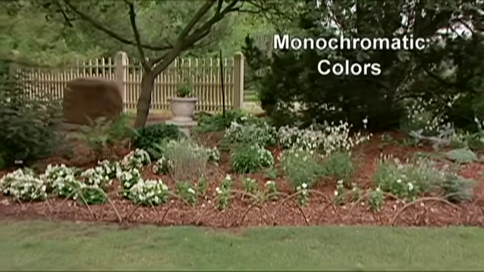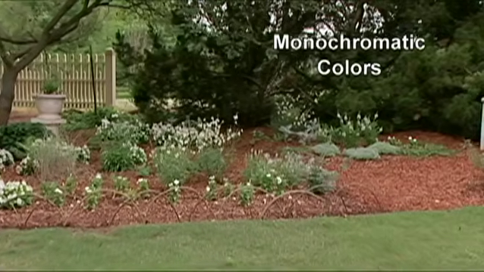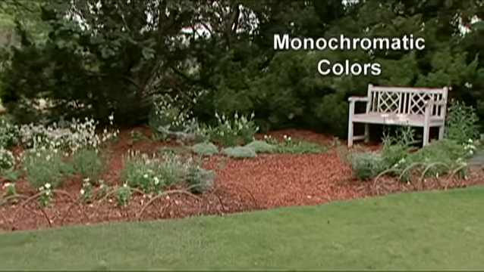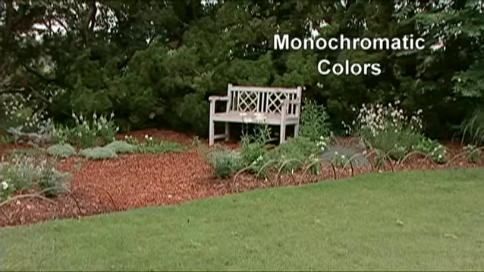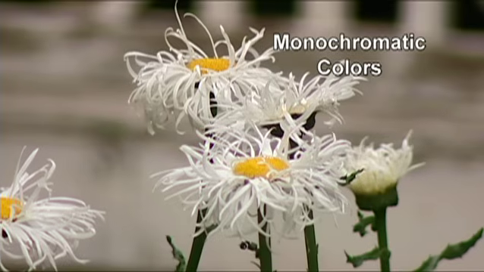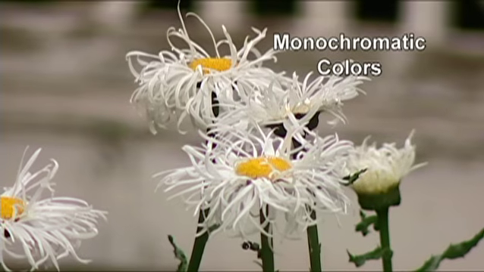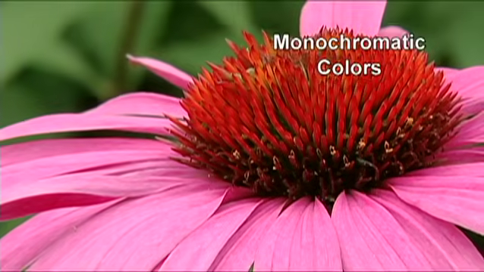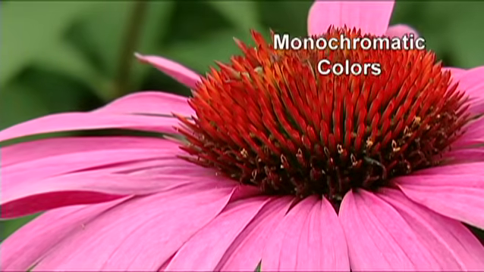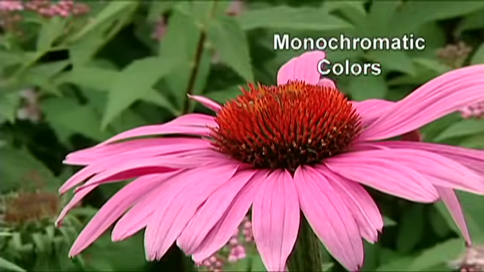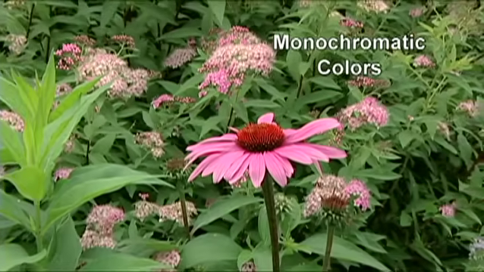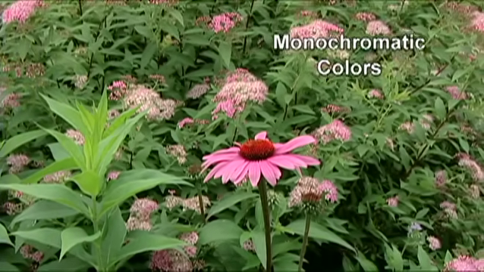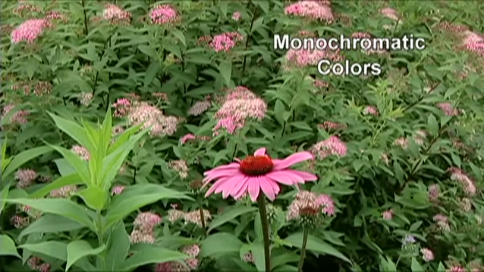This garden is primarily planted in white, and this is called a monochromatic color scheme. This color scheme uses a single color and then of course the green foliage. And that one color is the base of the entire planting. If a color other than white is used, the monochromatic scheme would also include different tints and shades of a single hue, such as deeper and darker colors of pink.